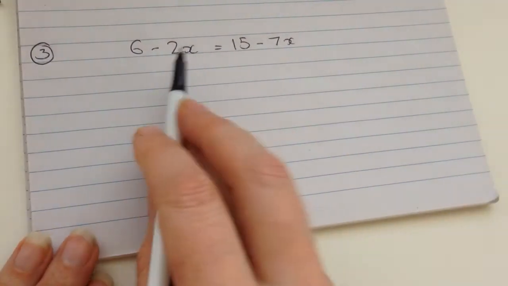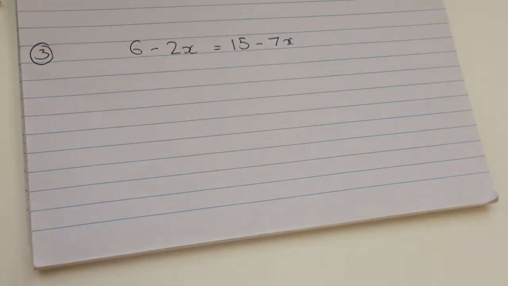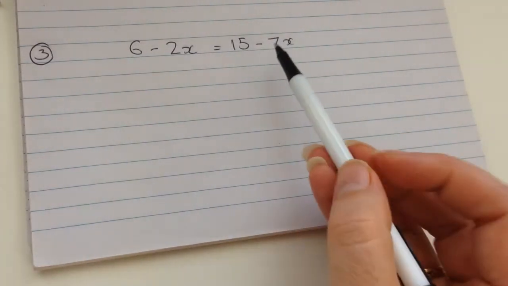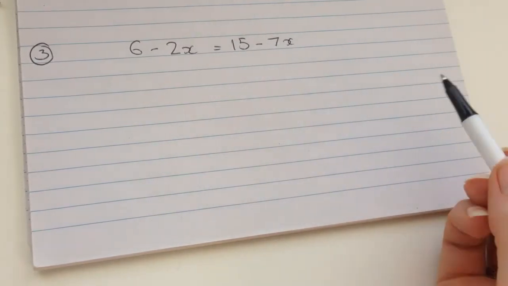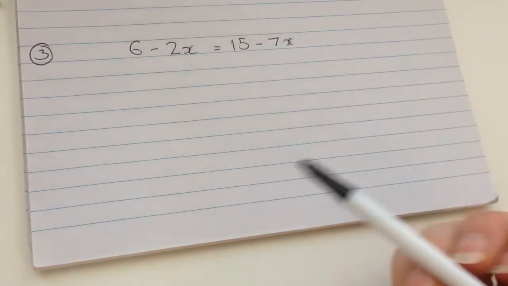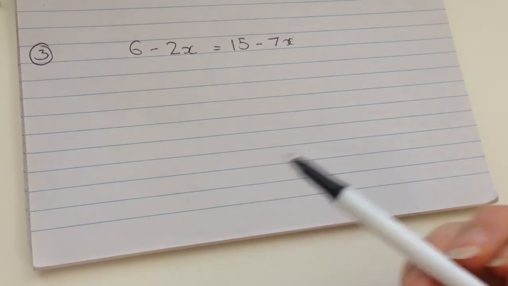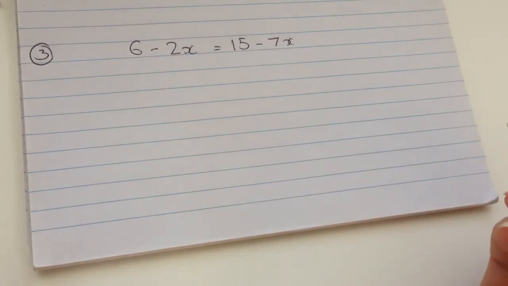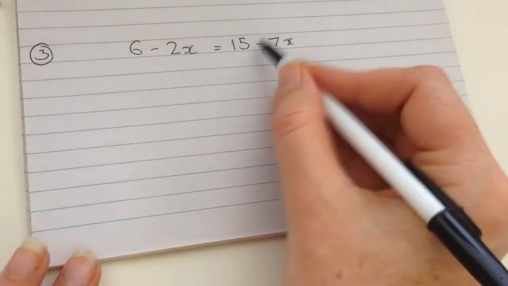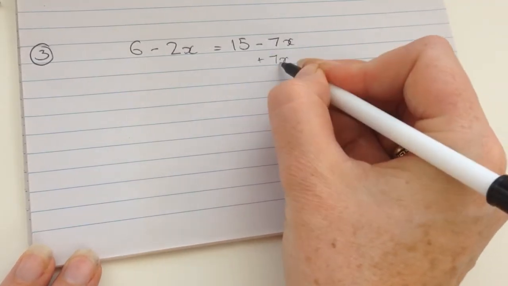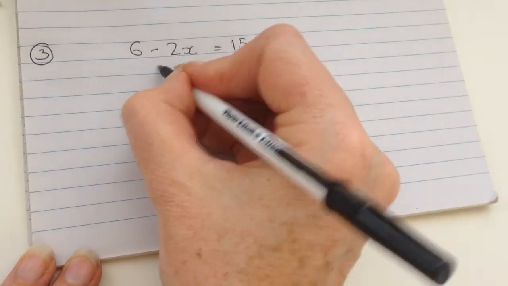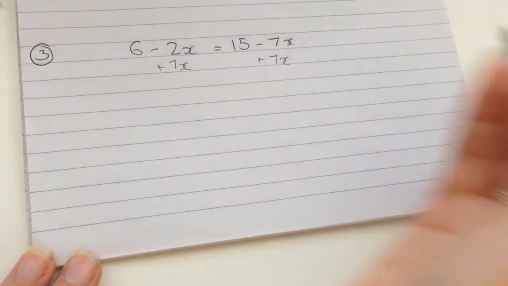I have a negative 2x here and a negative 7x. If you remove the negative 7x, you're going to get more positive and it's less likely to make a silly mistake. Remember, if you did choose to move the minus 2x, you will get the same solution. You're just going to have more negatives in your working out. So to get rid of a negative 7x, I'm going to add 7x. Remembering, I'm writing it under the like terms, plus 7x over here.